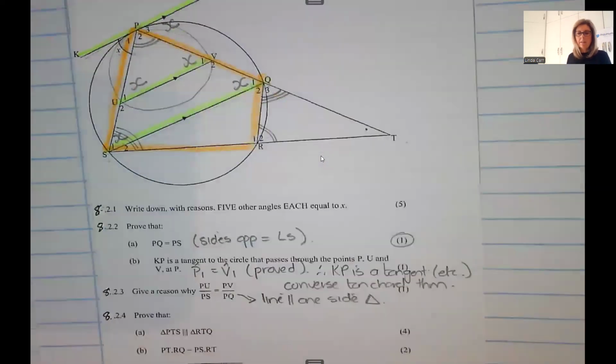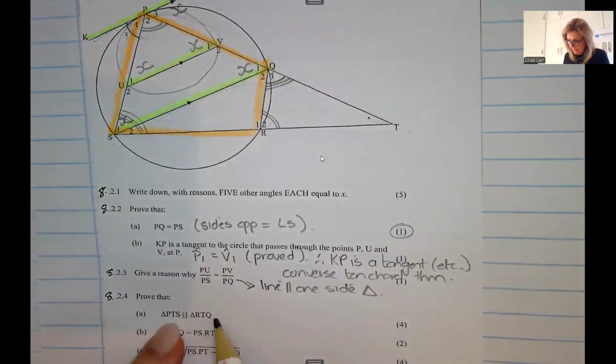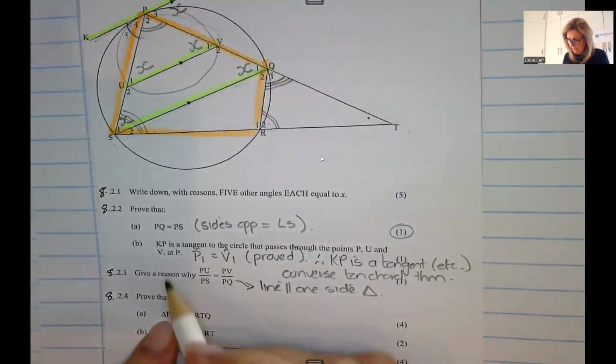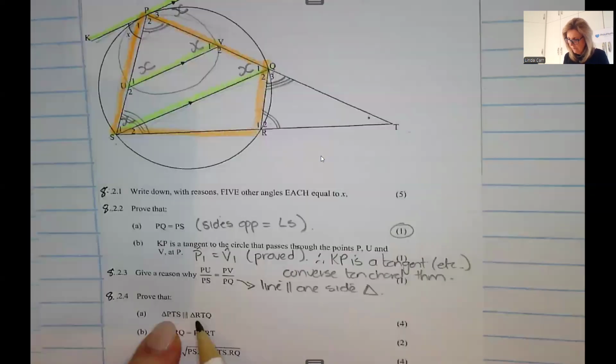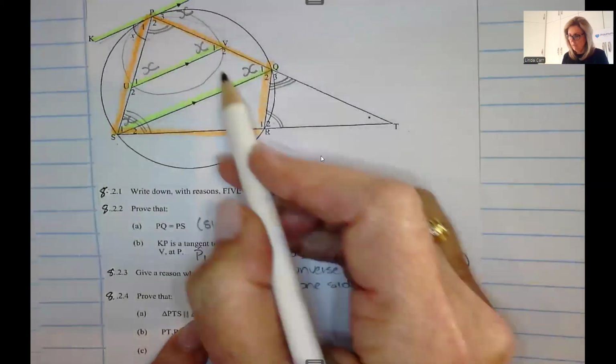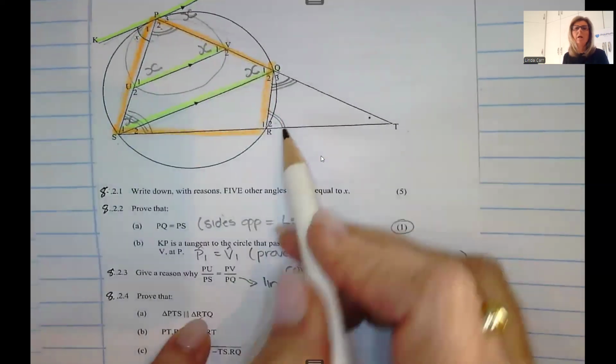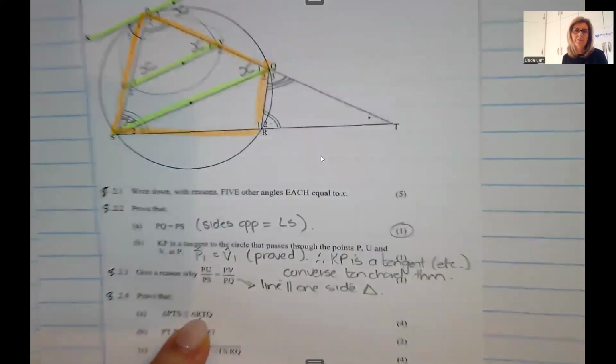So because they've given me the order, I'm going to follow their order and I'm going to say, why is angle P, which will be P2, equal to angle R, which is R2? So why is P2 equal to R2? Exterior angle of cyclic quad.